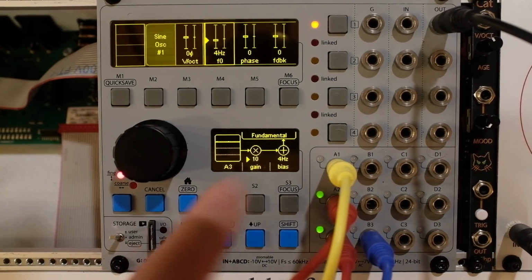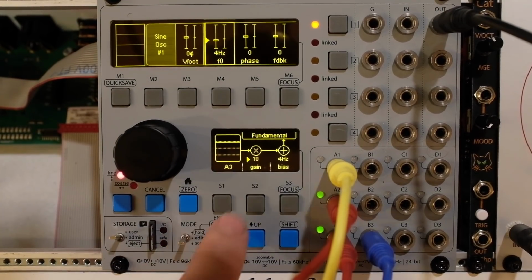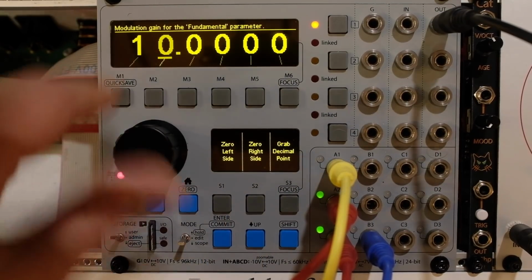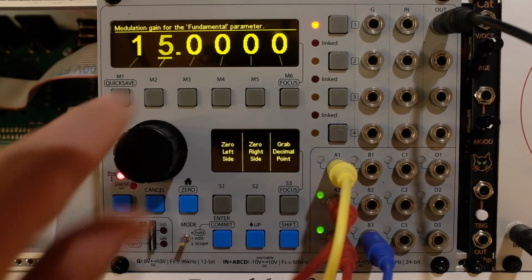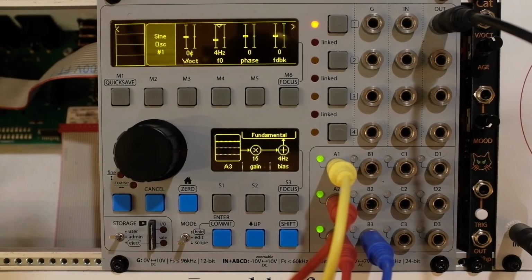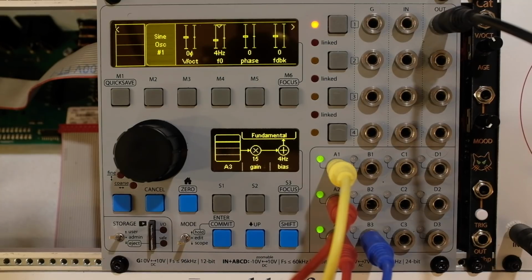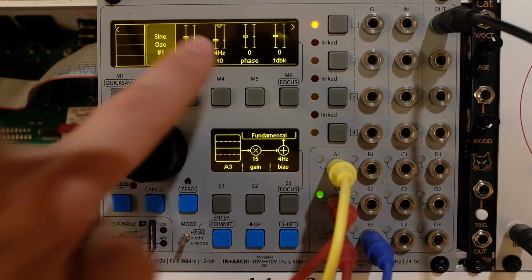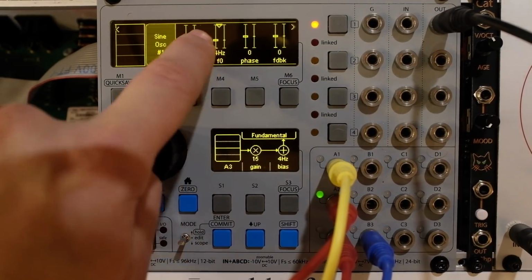Maybe I want 15. So again, where it says gain, I can press under it, go here, and dial in exactly what I want that to be. So 15, 15. And there you go. So if my wheel's at full, it's going to sound like that. If my wheel is at nothing, it's going to be our default point I have my fader set to.